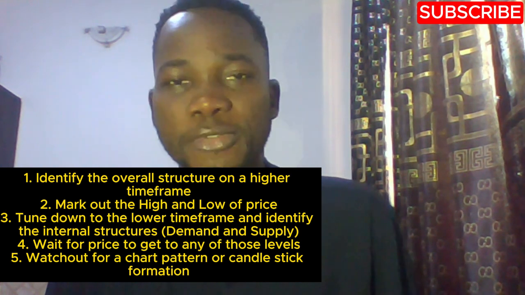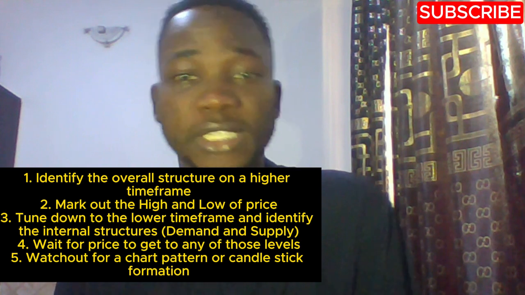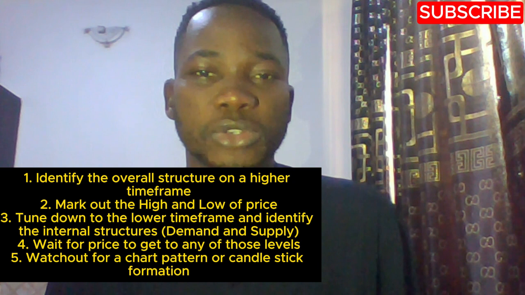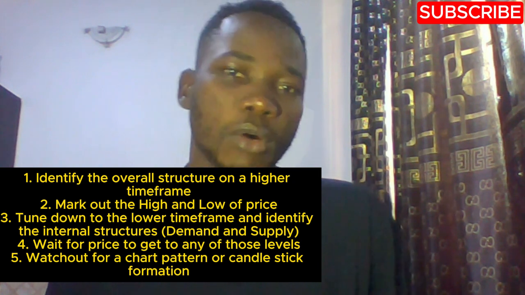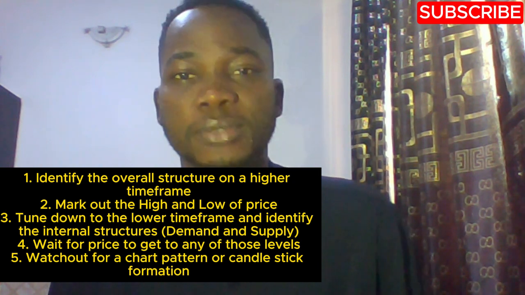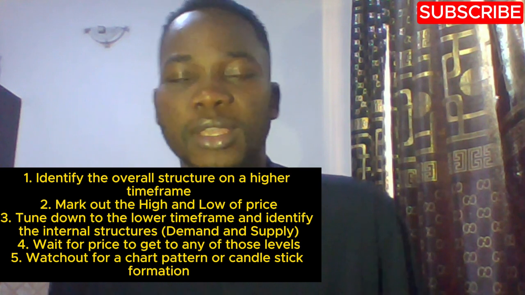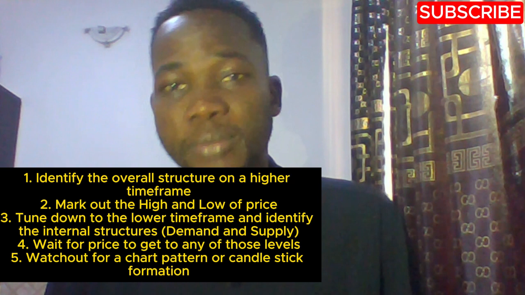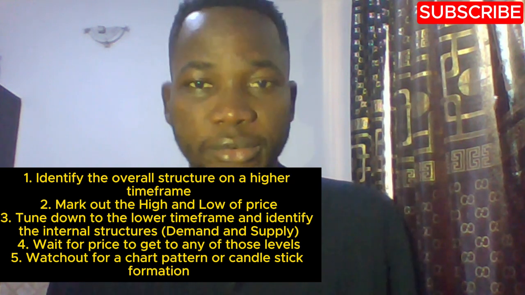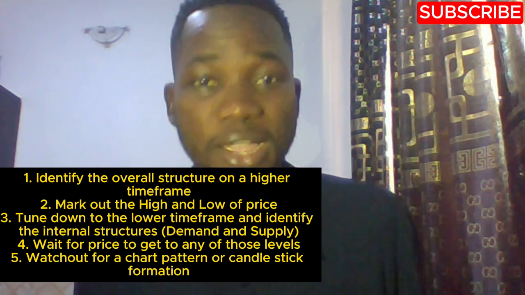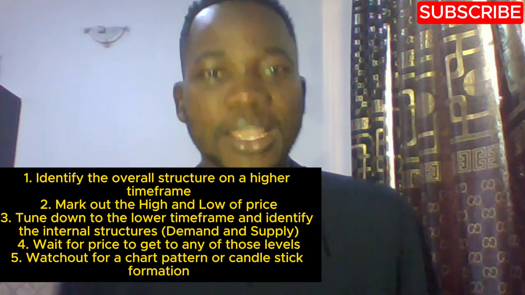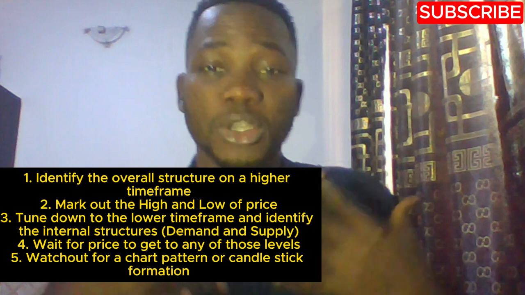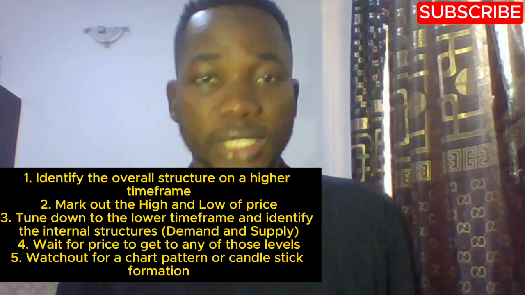So let's say you've checked the direction on a daily time frame. On a 4 hour time frame, you mark out your key levels, your support and resistance levels. What does that mean? On a 4 hour time frame, that's if you're a day trader, if you have all the time in the world, you don't have anything to do during the day, and you want to become a full-time intraday trader.